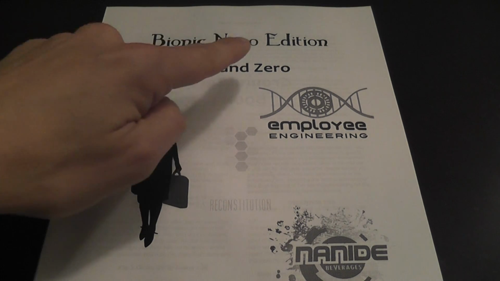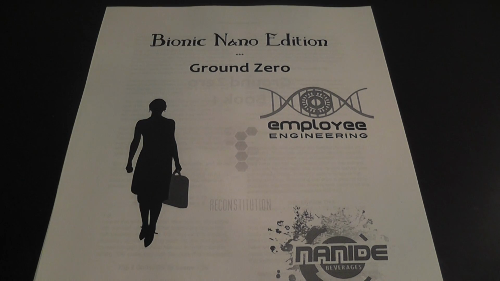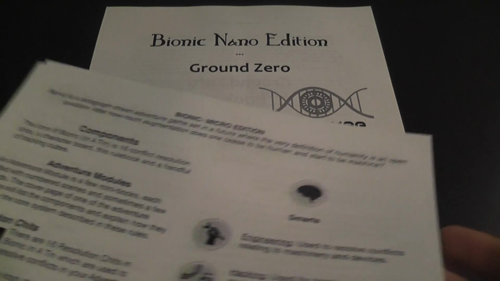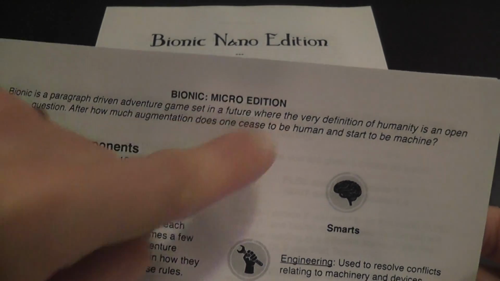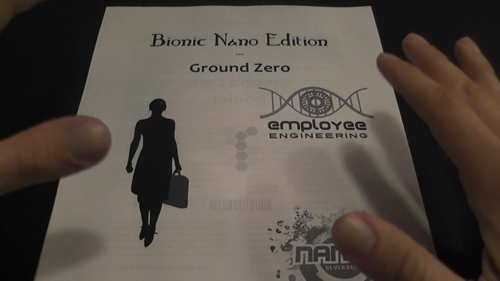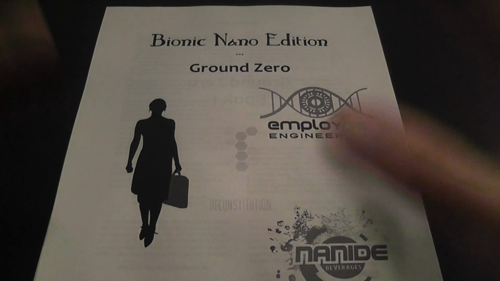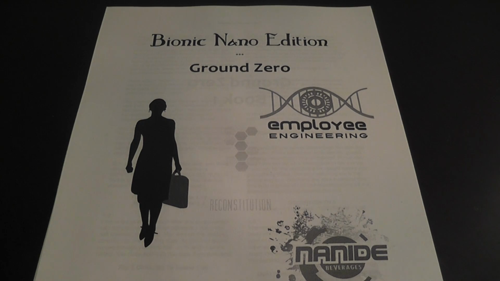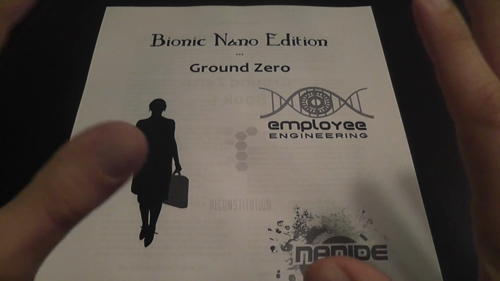Bionic Nano Edition, or at least I think that is the name of the game, because the rules also call it Bionic Micro Edition and Bionic in a Tin. Three names that all refer to the same game, and what all three versions have in common is that they're all free to print and play.